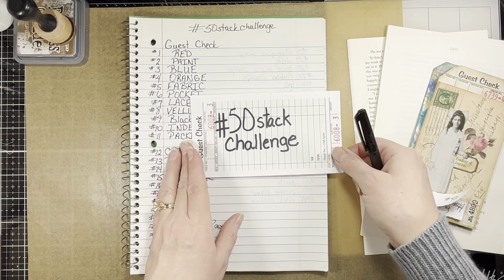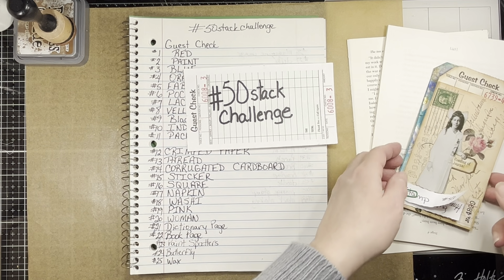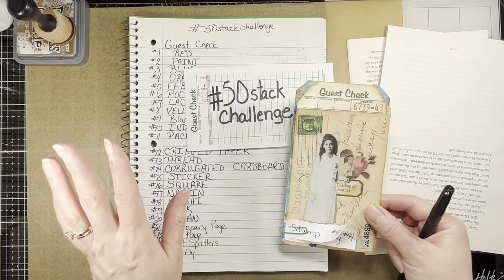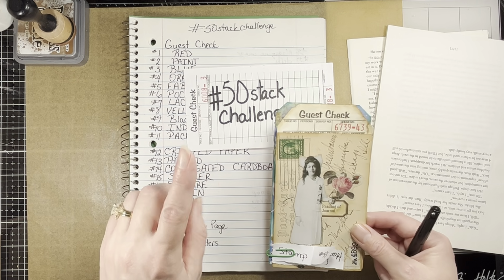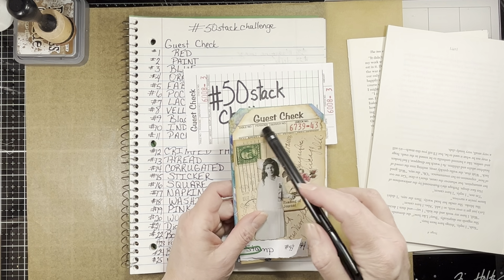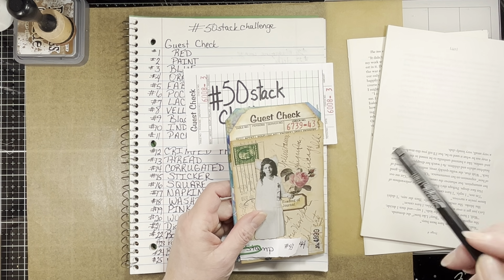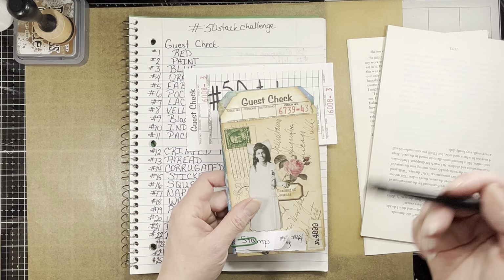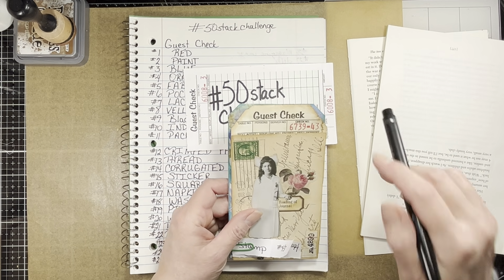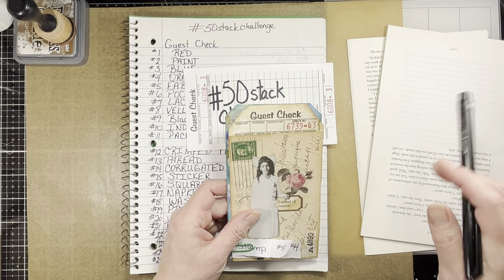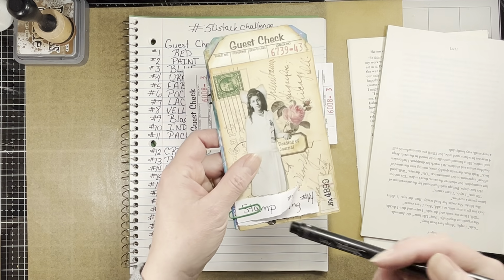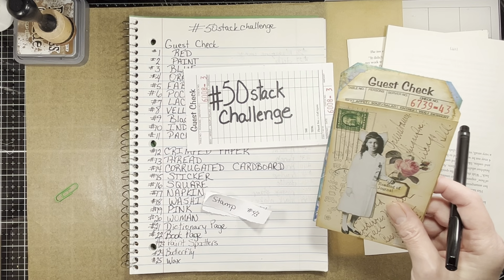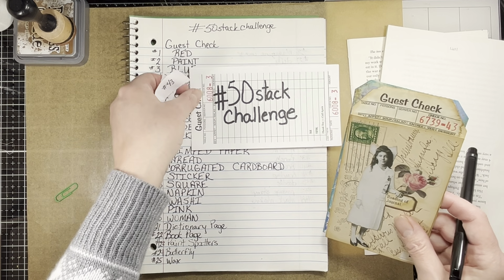So if you're not familiar with this challenge, it is making a stack of altered guest checks, was the original idea. That's where the 50 comes from, because there's 50 guest checks in the stack of the type of guest checks that I get. I didn't know that people couldn't find guest checks in other places, so I'm fine with you using whatever base you want to use. You don't have to use guest checks. You can use whatever you want. You just need to use the prompt, really, is what it comes down to. You can do it however you want. And then the new challenge is definitely using whatever you want.